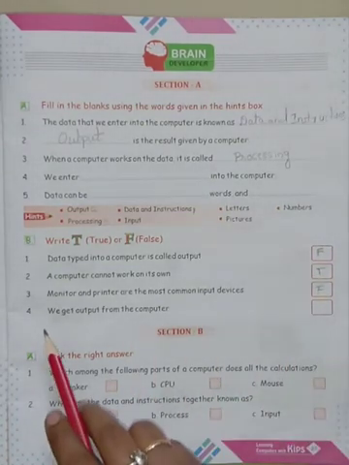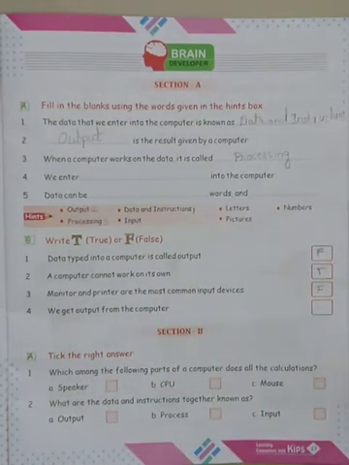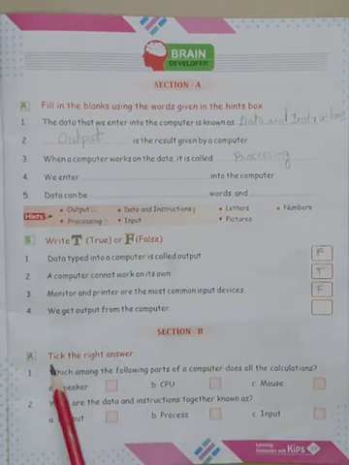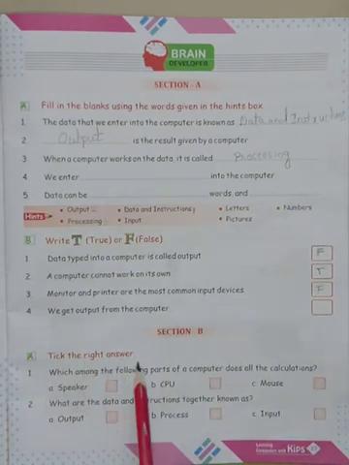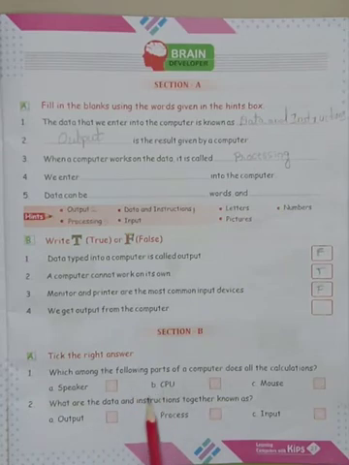Like this way you all can solve example 4. Let us move to the next section, that is section B. In that A, tick the right answer. You all have to tick the right answer. They have given MCQs. MCQ means multiple choice questions. Select any one of it which is right.